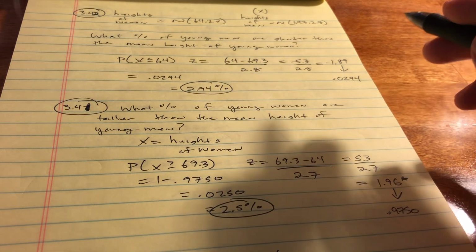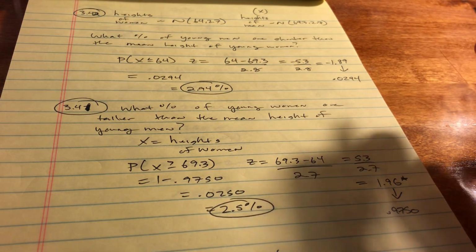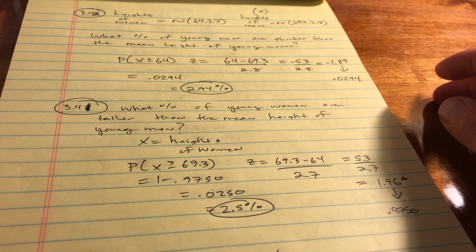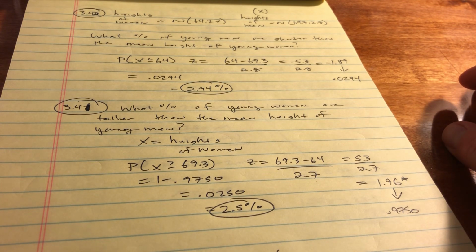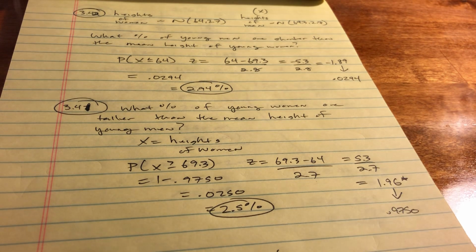proportion. That's 2.5%. That's right at the cusp of an outlier. All right, it's a tall outlier. 2.5%. All right, so pause this, write all this down if you need to. I'm going to go up to 242.